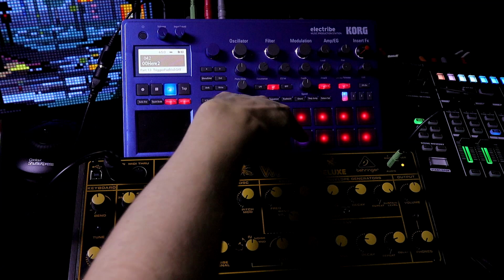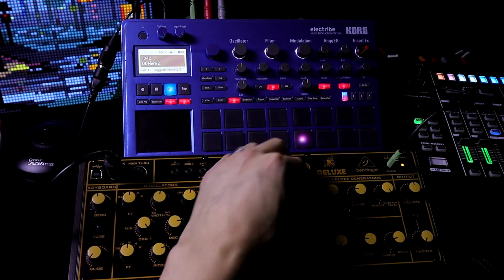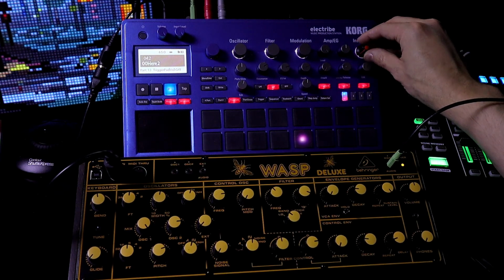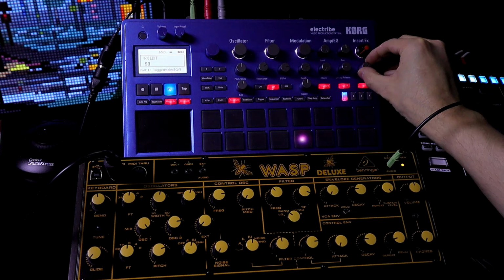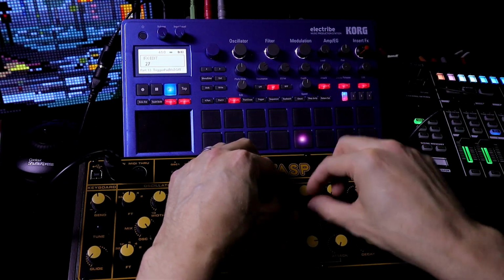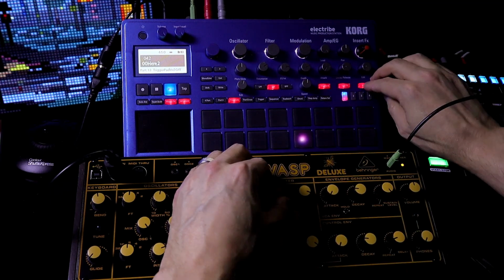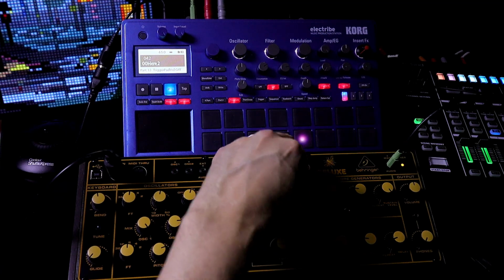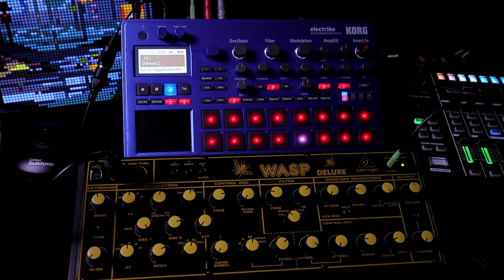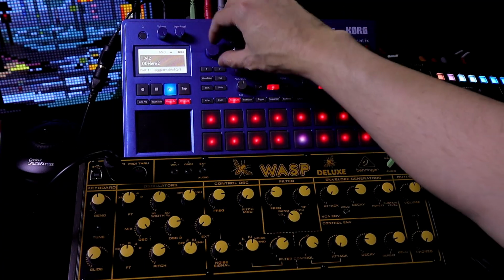Press part mute again, solo it. Enable IFX. Shift part mute. Now let's switch back.